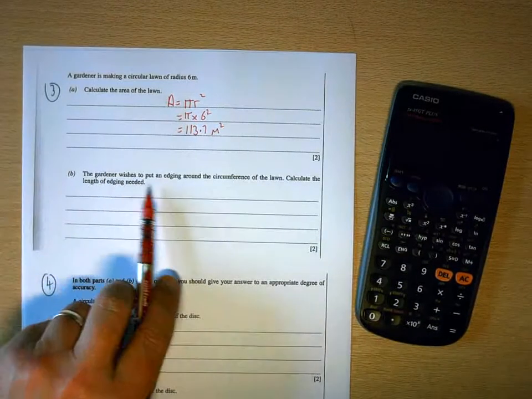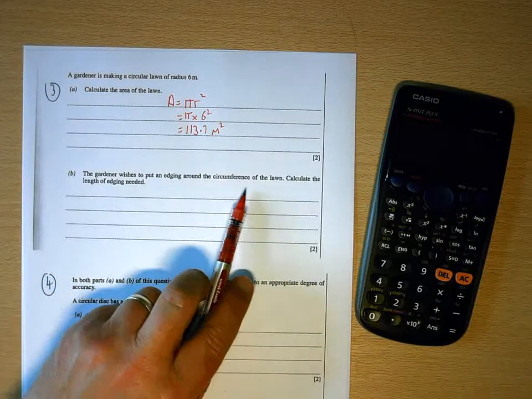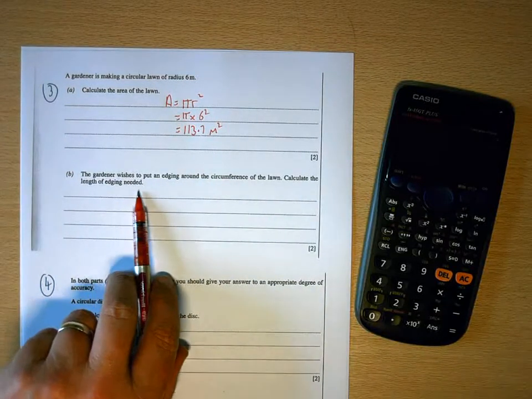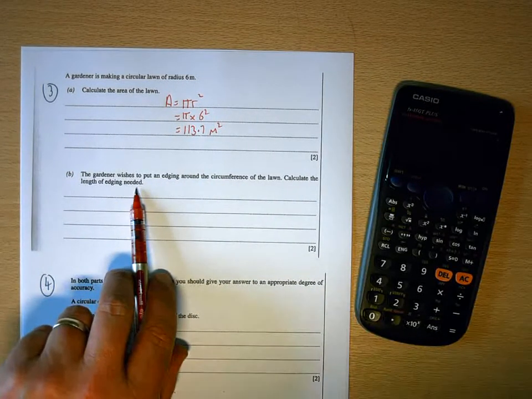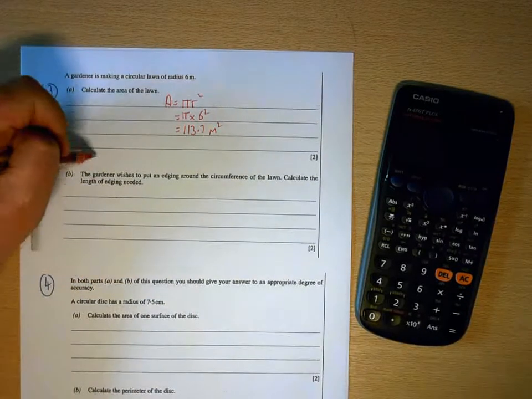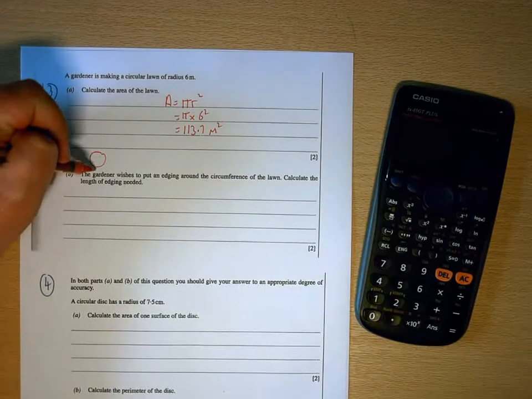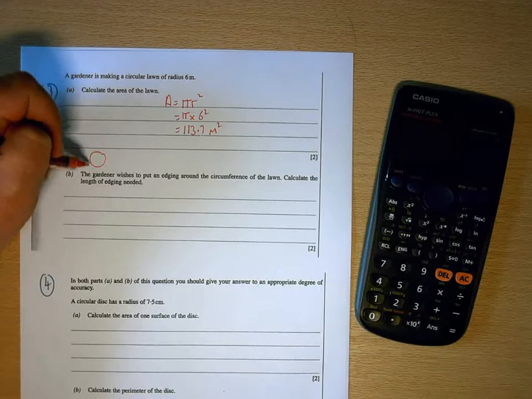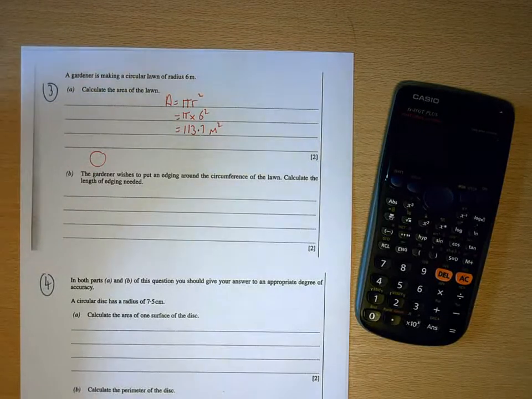The gardener wishes to put an edge in around the circumference of the lawn. Calculate the length of edging needed. Well, that's perimeter. If there's your circle, you want to know the distance all the way out along the outside, which will give you the length of edging that you need.